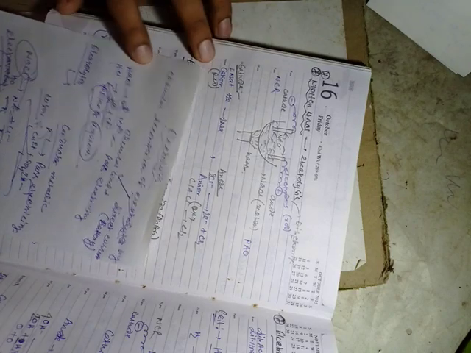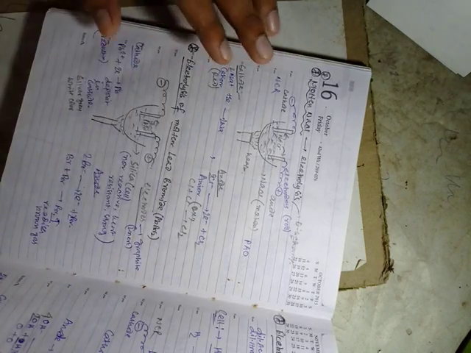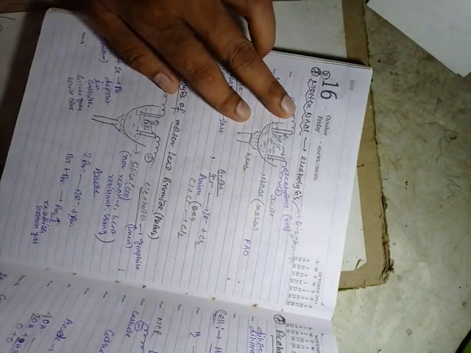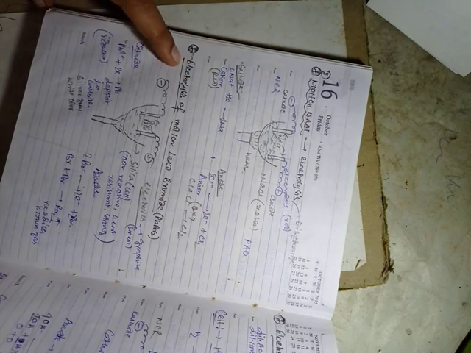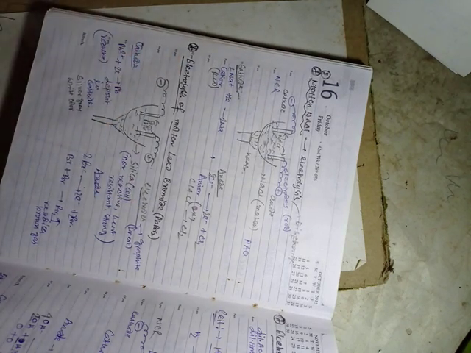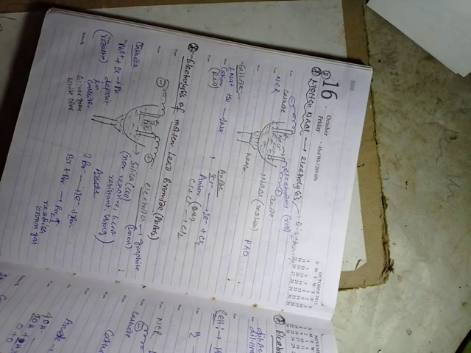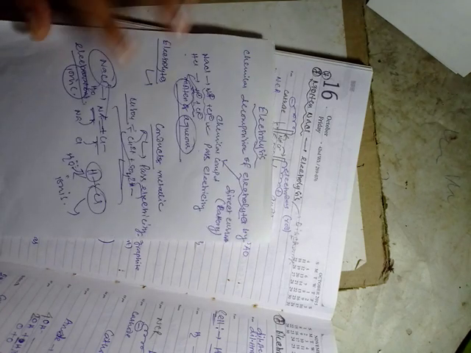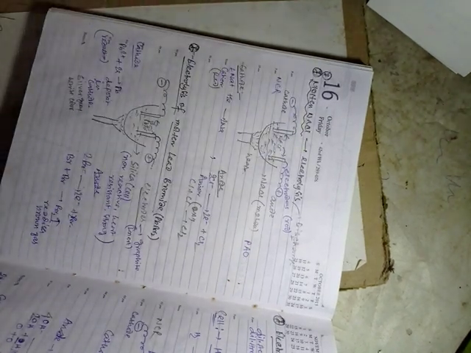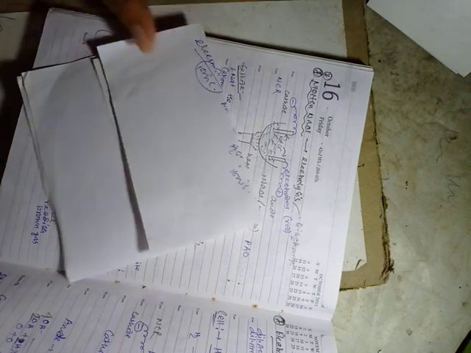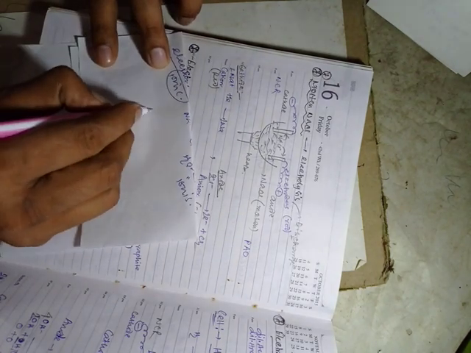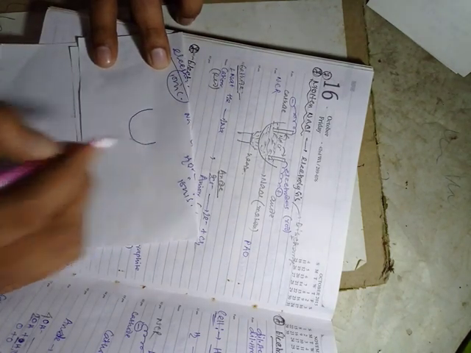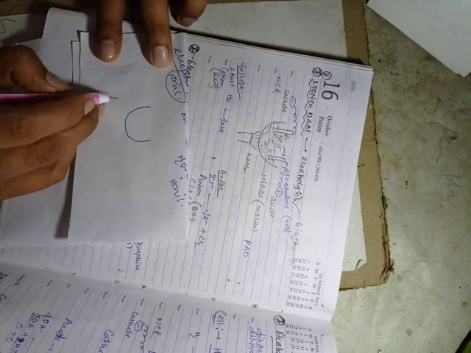Students, here you can see the electrolysis of molten sodium chloride, and second, the electrolysis of lead bromide, that too present in your book, which I will explain over here. First is the molten sodium chloride. In the process of electrolysis, there is a tub like this, or a container you can say.